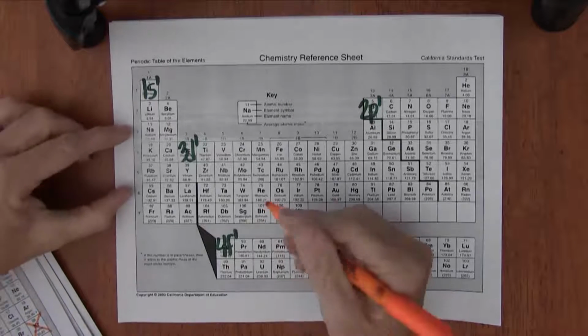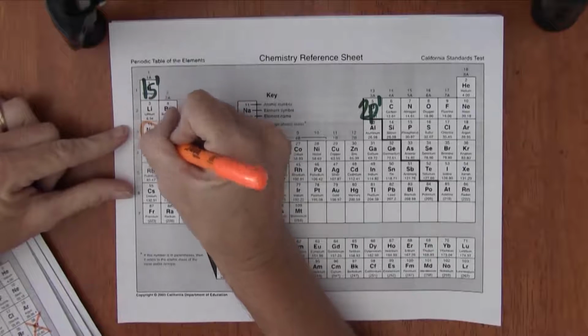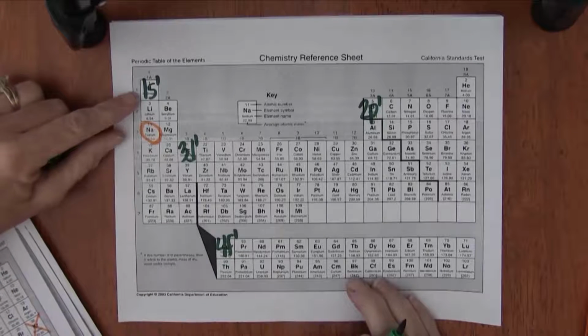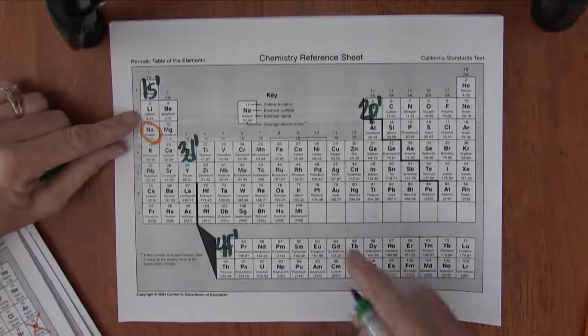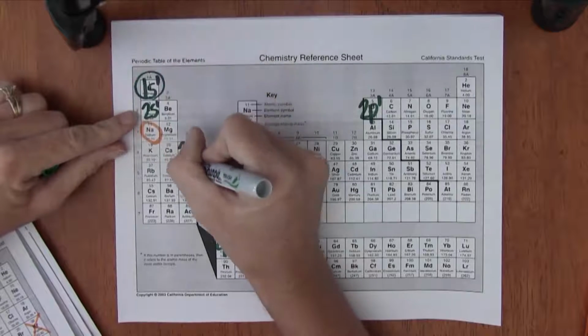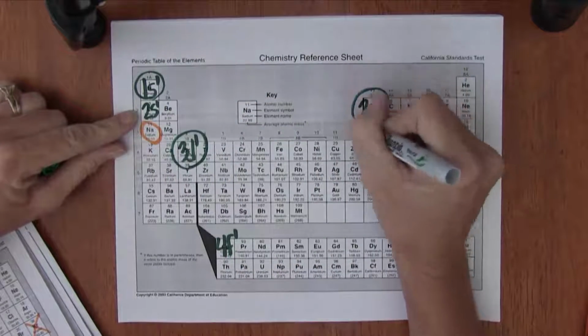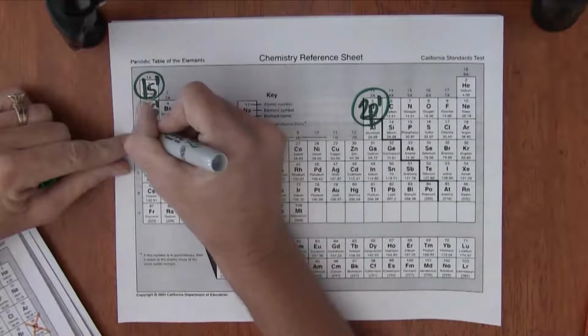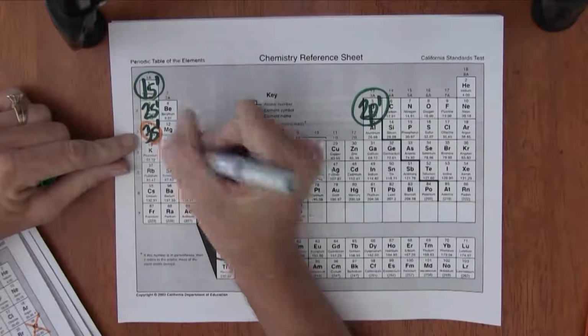So for instance, sodium. If I'm looking at sodium and I'm trying to figure out how it will end, I have 1s1. This would be 2s1. I'm going to circle my anchors. These 4 circled ones should be memorized. And then this one would be 3s1.